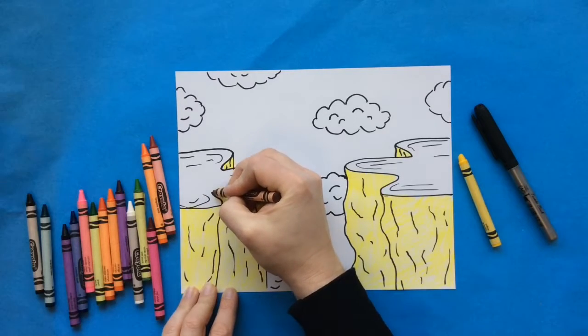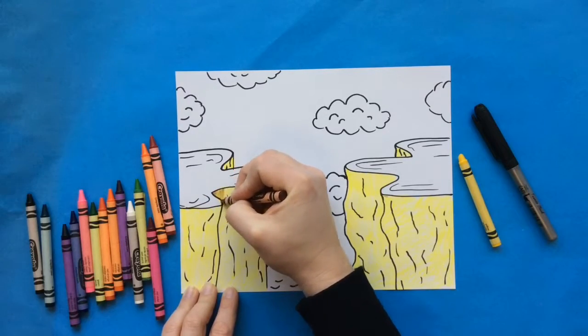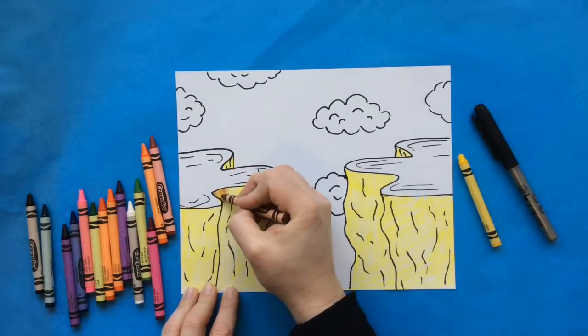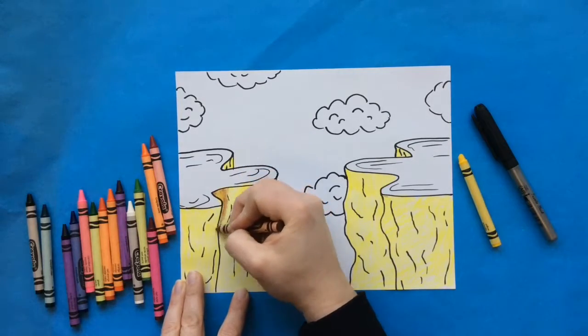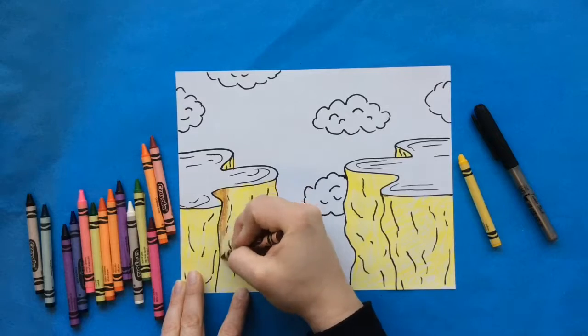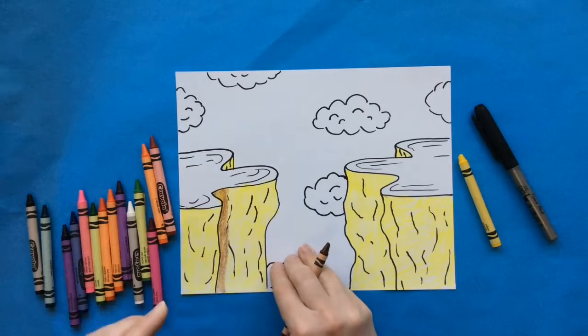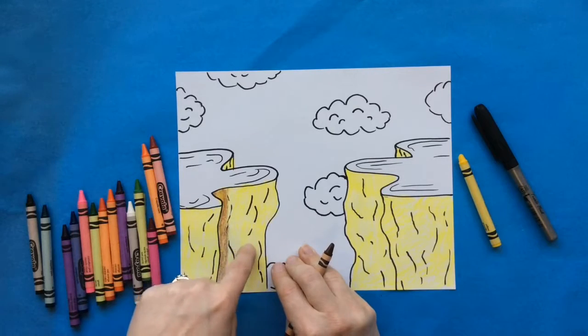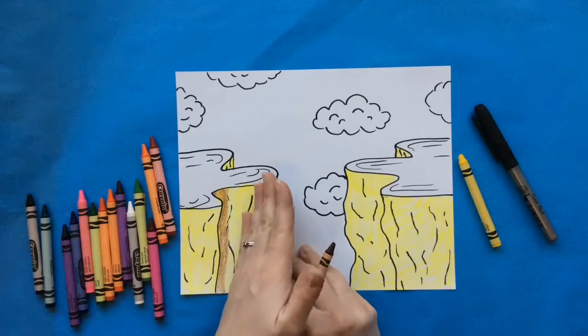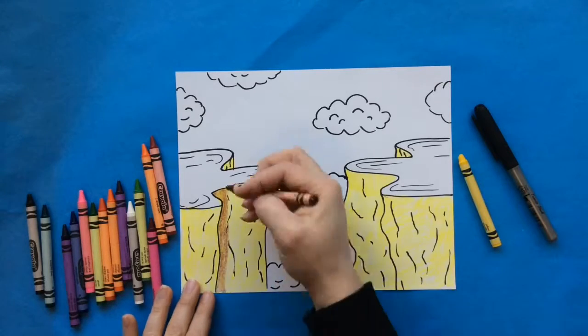So I'm going to take my brown and right on top of my yellow, I'm going to add some of this darker color. It doesn't have to be brown, and it really doesn't even have to be yellow. I'm going all along the edge here. So now this is pushing this rock back. It's an optical illusion pushing this back. We aren't quite done with this.